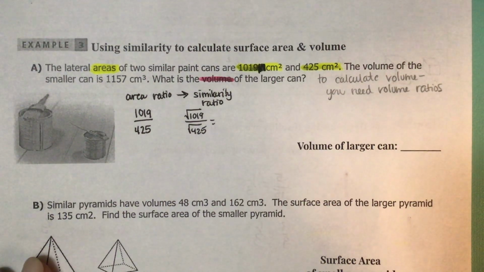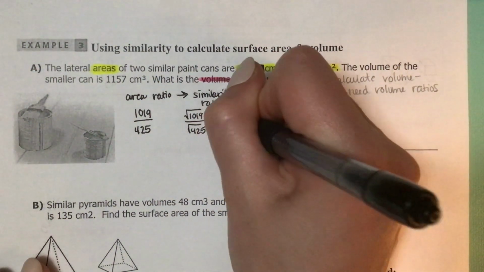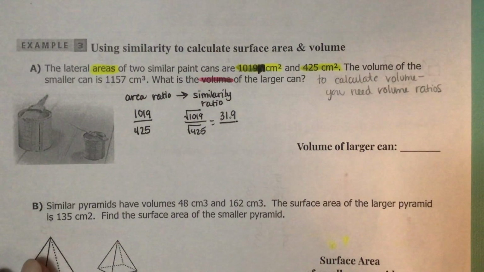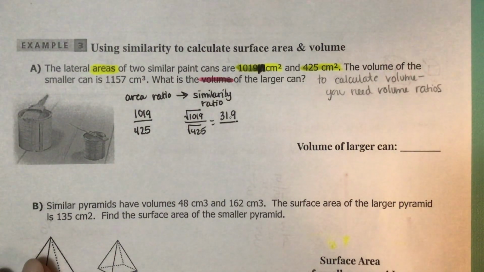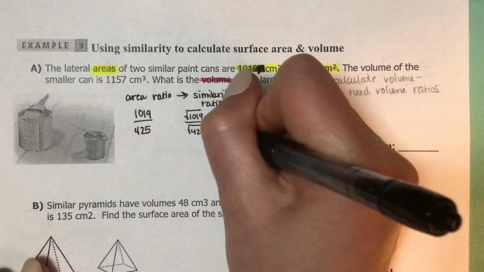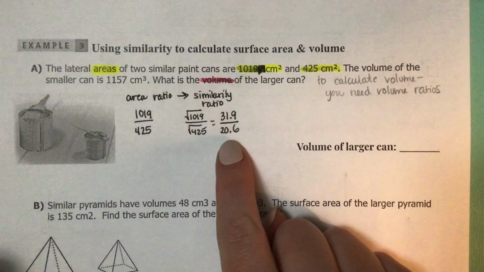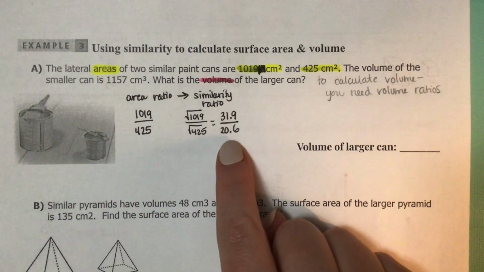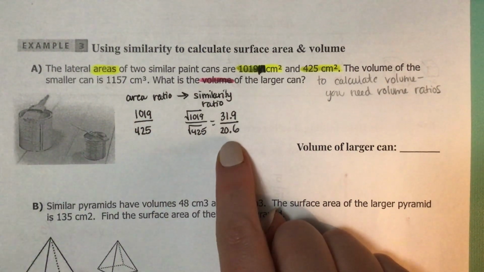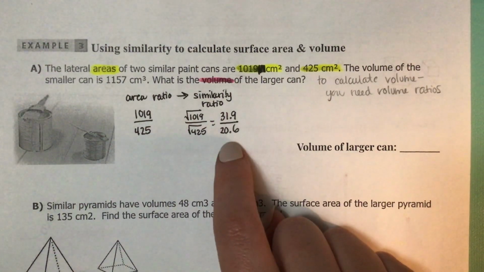So 31.9 over 20.6. Okay, now this is a rough estimation because we can only do so much when we've got messy numbers. So this is our similarity ratio.